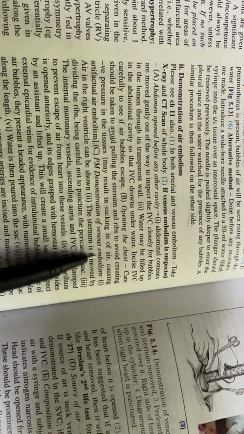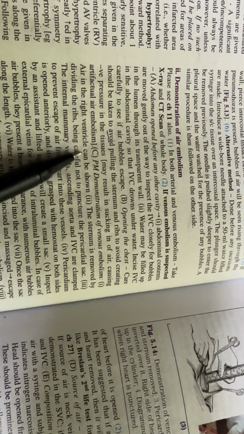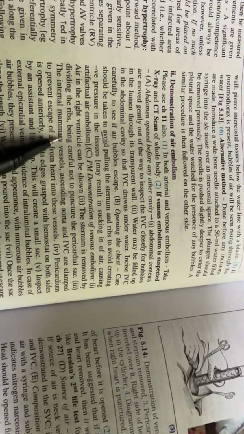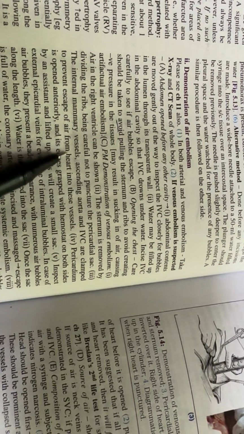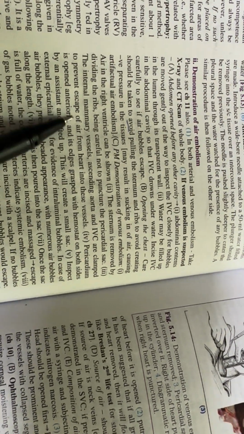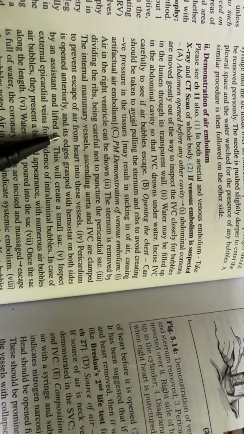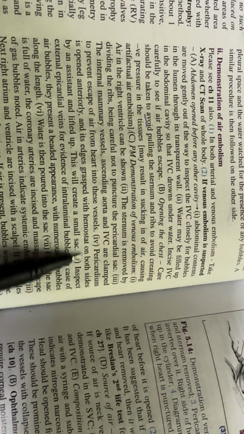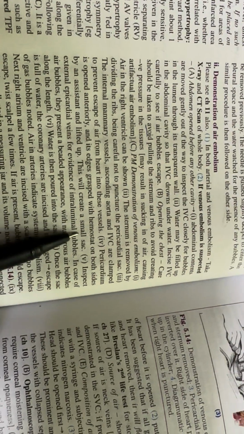Postmortem demonstration of venous embolism. Air in the right ventricle can be shown. The sternum is removed by dividing the ribs, being careful not to puncture the pericardial sac. The internal mammary vessels, ascending aorta and inferior vena cava are clamped to prevent escape of air from the heart into these vessels. The pericardium is opened anteriorly and its edges grasped with a hemostat on either side by an assistant and lifted up. This will create a small sac.